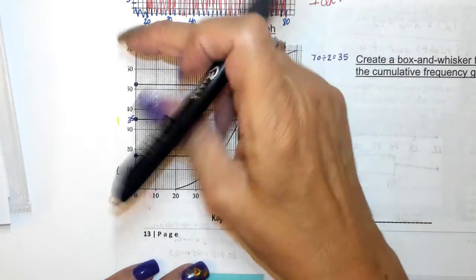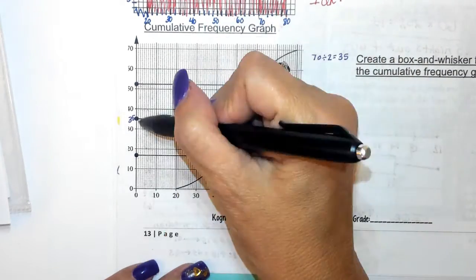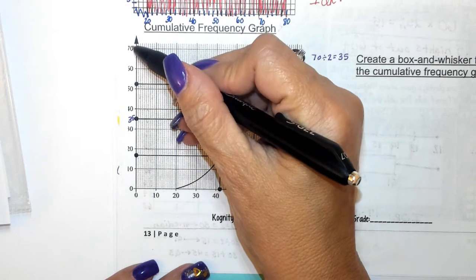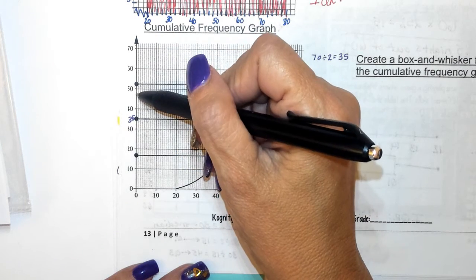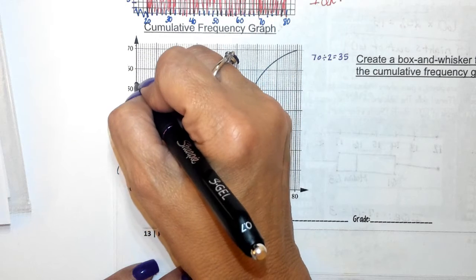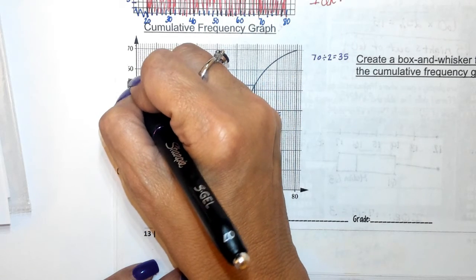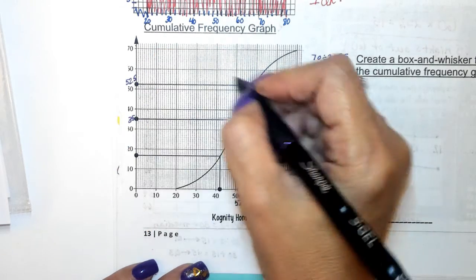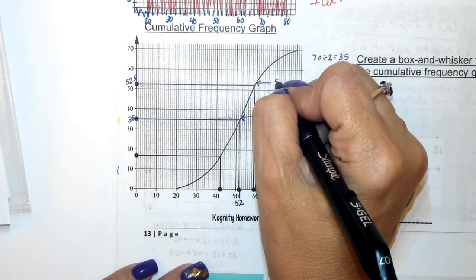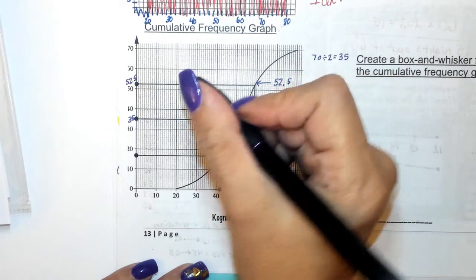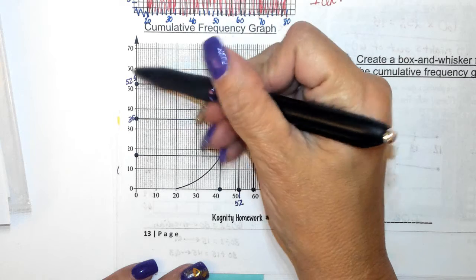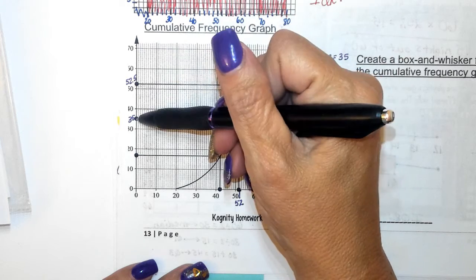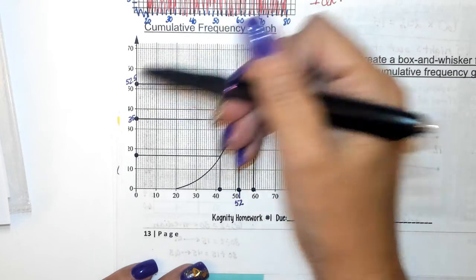You want the midpoint. And remember, you're not really looking at the curve. Halfway between 35 and 70, that's 52.5. So you go to 52.5 right here, which is that point right there. Again, that's halfway between 35 and 70. Halfway between 35 and 70 is 52.5.